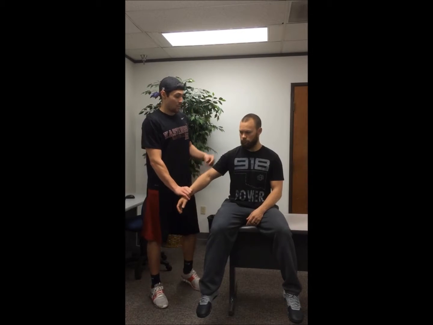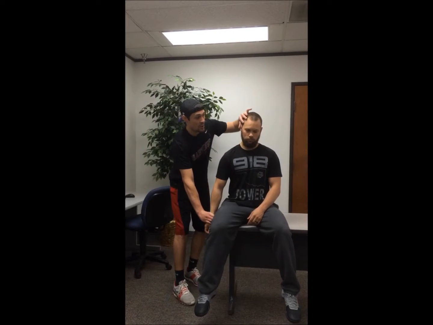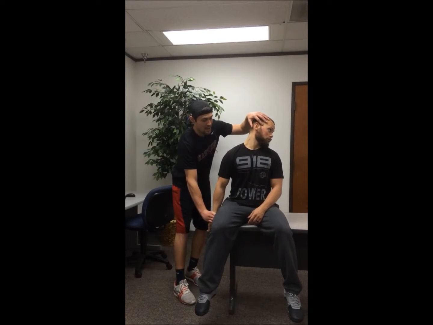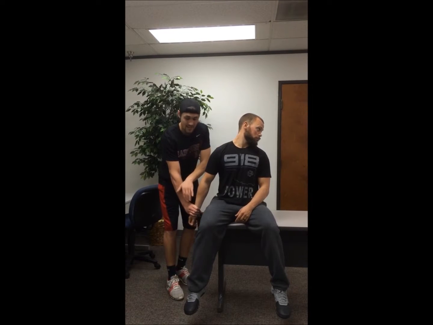The second test is going to be a costoclavicular orthopedic test. Again, you're finding that radial pulse. From there, I'm going to pull the patient's shoulder down, and he's going to stretch his head away. On this one, again, we're narrowing that costoclavicular space, and it's a positive test if that radial pulse disappears.